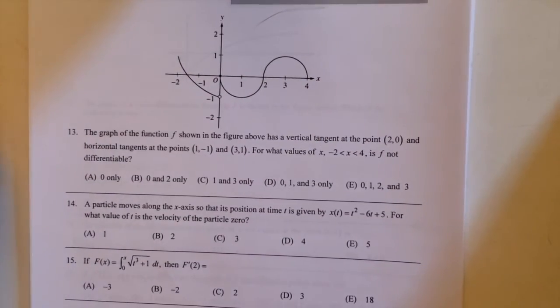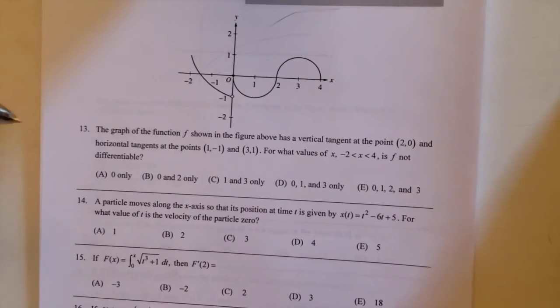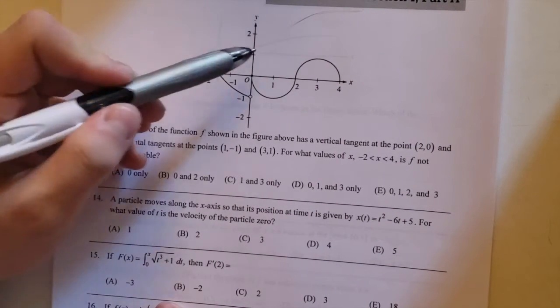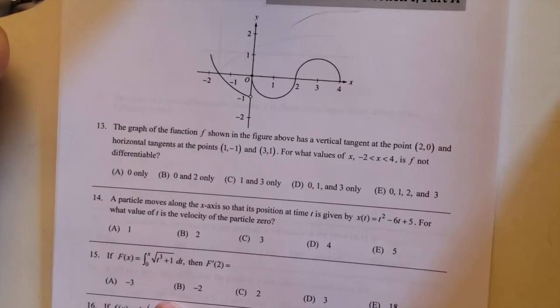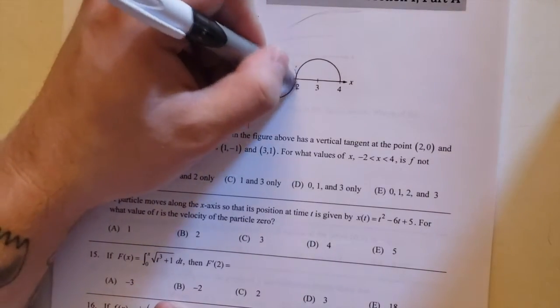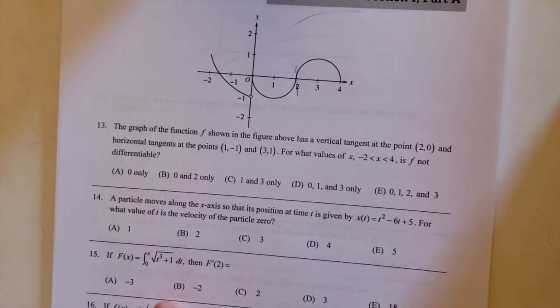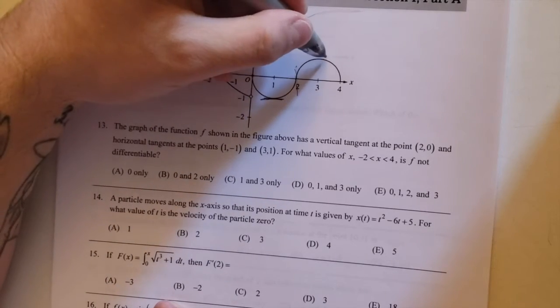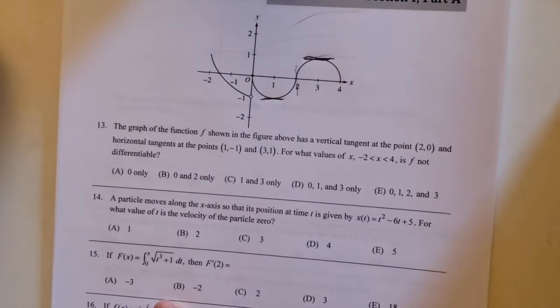Okay, cool. So we're going to continue the multiple choice. We are given the graph of function f shown in the figure where there's a vertical tangent at the point (2, 0), so that means there's a vertical tangent here, and the horizontal tangent at the point (1, -1) and (3, 1). For what values of x from -2 to 4 is f not differentiable?